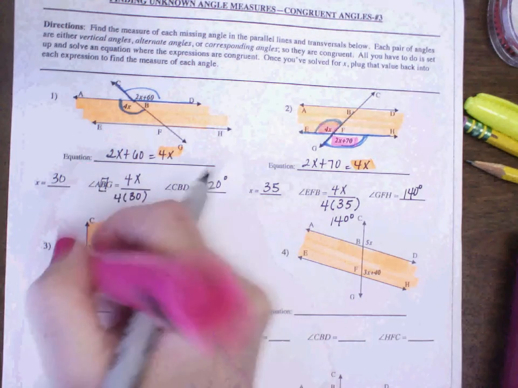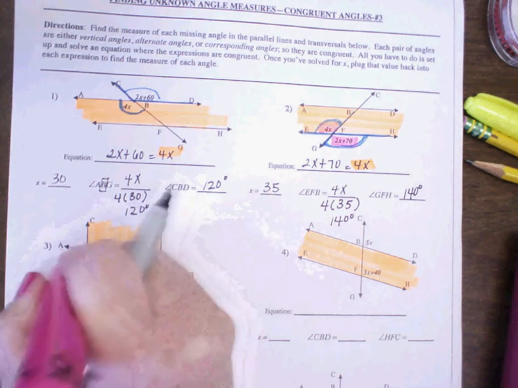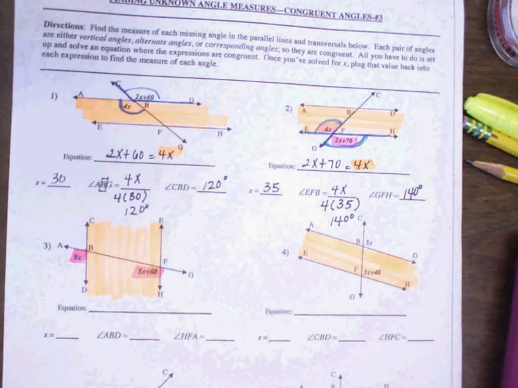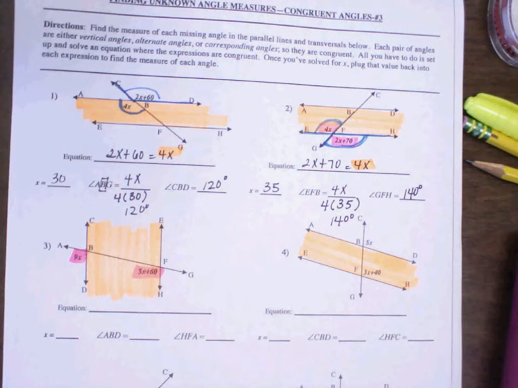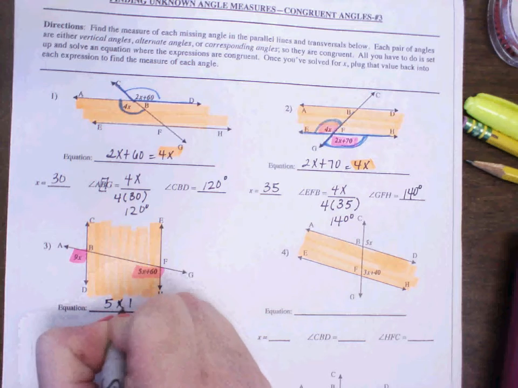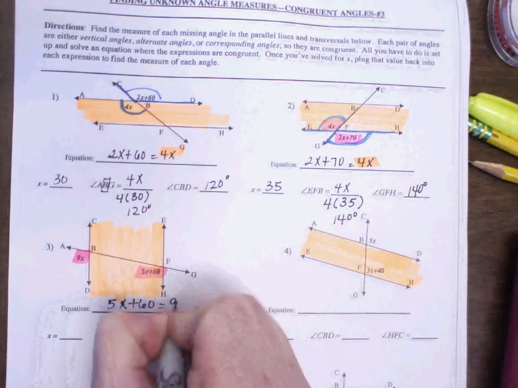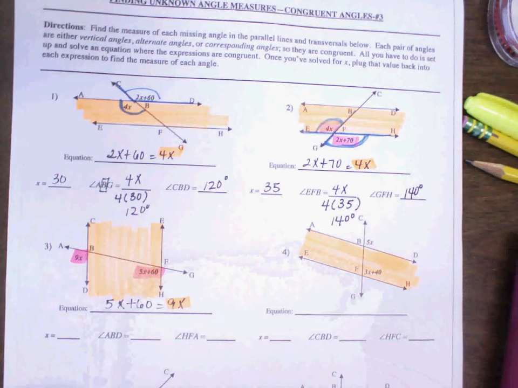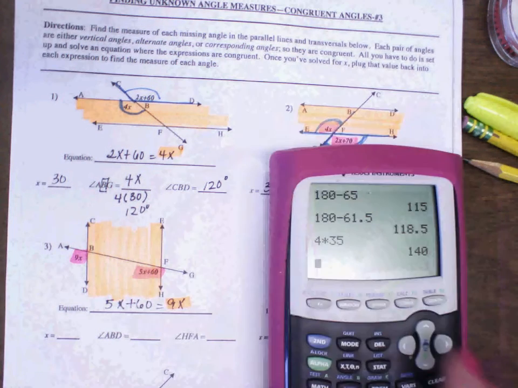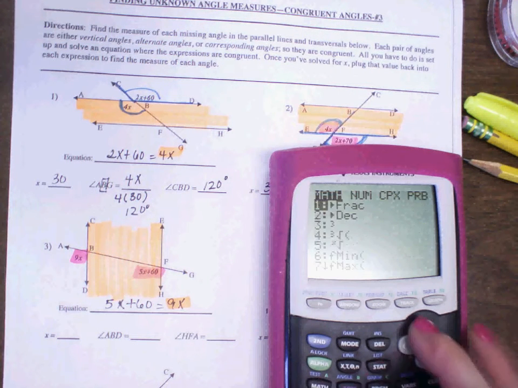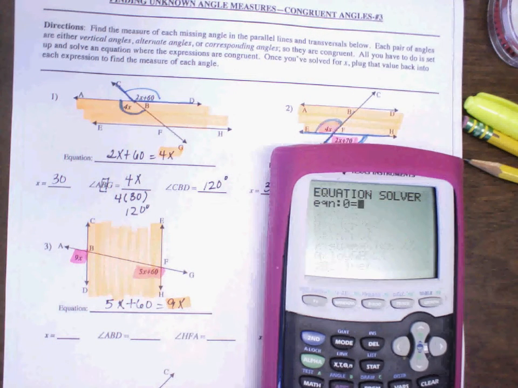All right, Alejandro. Tell me what kind of relationship there is between the two angles that they're giving me. They're corresponding, which means they're the same. So what's my equation? 5x plus 60 equals 9x. Very good. Highlight the 9x because that's the one that we're moving.